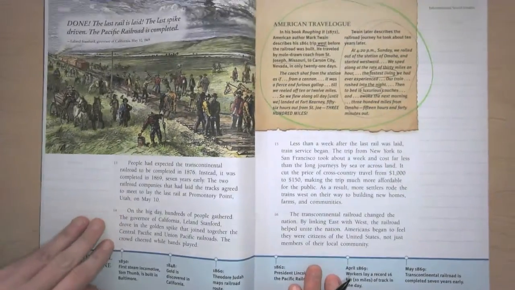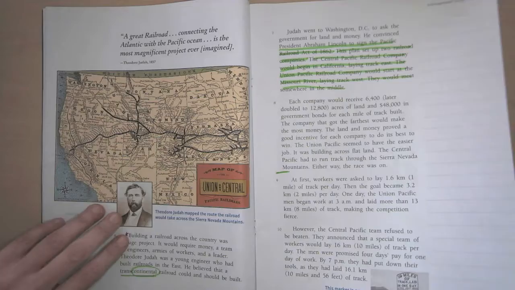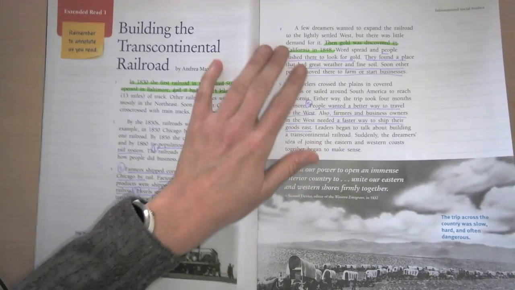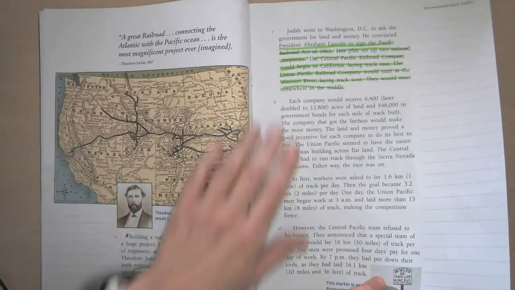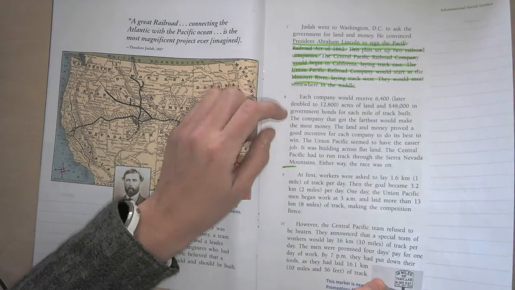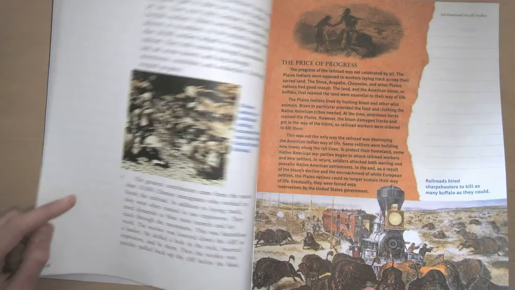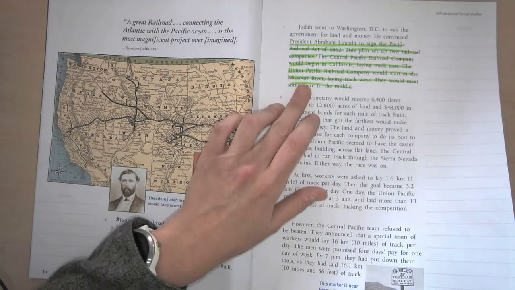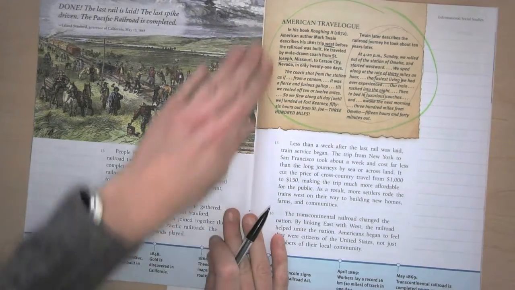So I remember from reading this before, in the beginning it had talked about the gold rush in California. It talked about the Railroad Act of 1862 that President Lincoln signed, how they were meeting in the middle, the Union Pacific Railroad and the Central Pacific Railroad, and then how it was finished early.